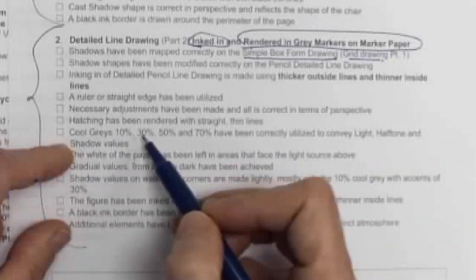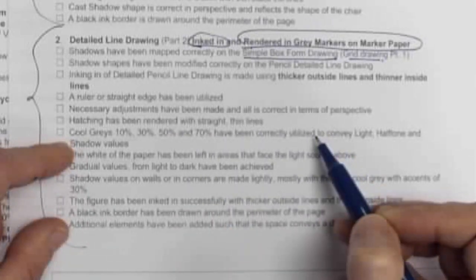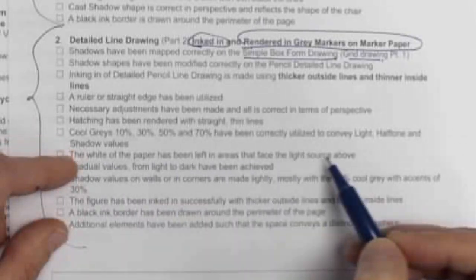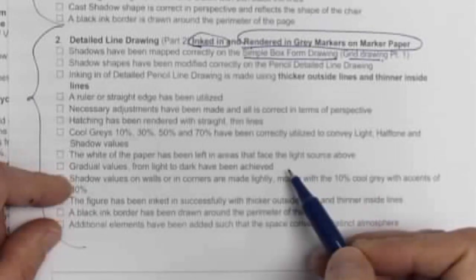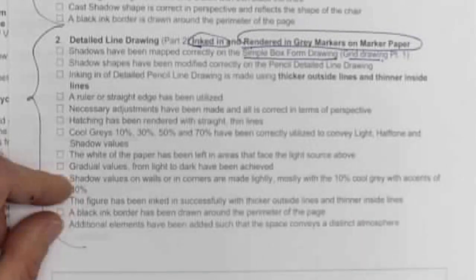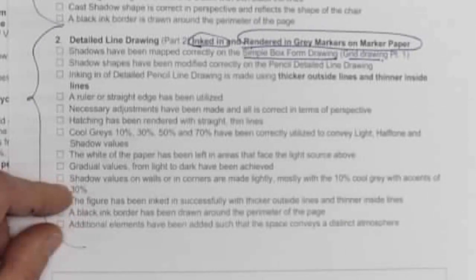And when you render, you're going to use the white of the paper, your 10, 30, and 50%, and show your light, halftone, and shadow values. Don't forget to leave the white of the paper. And you're going to make gradual values. So the way to do that is to get your paper wet. So do a lot of work with that first light marker before you throw in any of the dark. And that's probably sufficient. Just put a little bit and move it around so you'll see. I think people are getting into a little bit of trouble because they're not wetting the paper enough and they're not putting more of the lighter version.